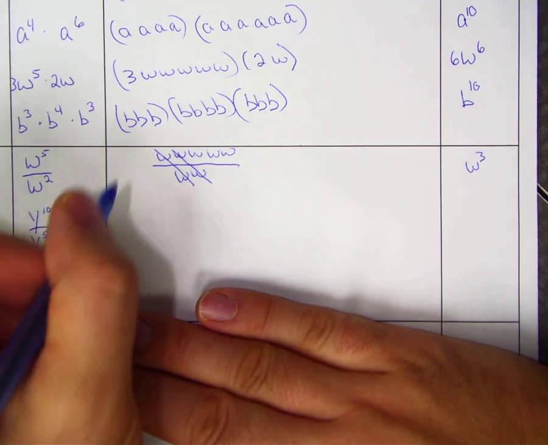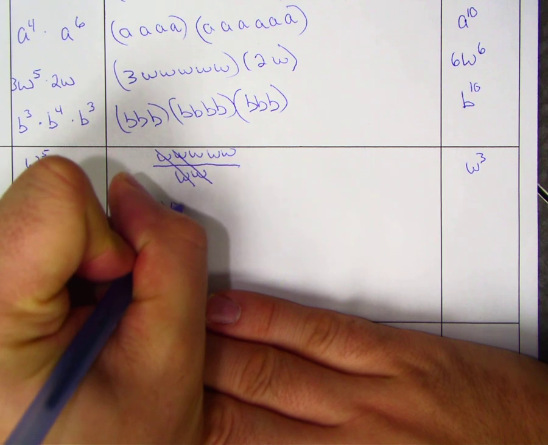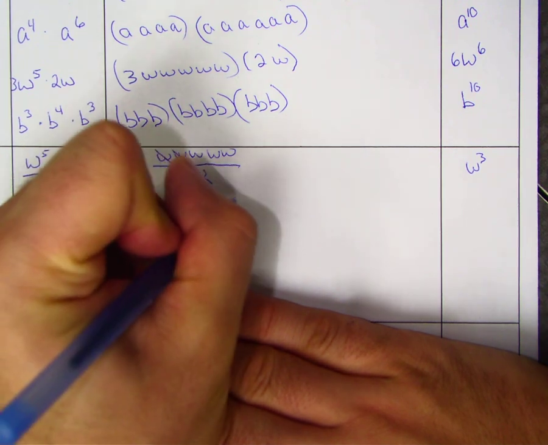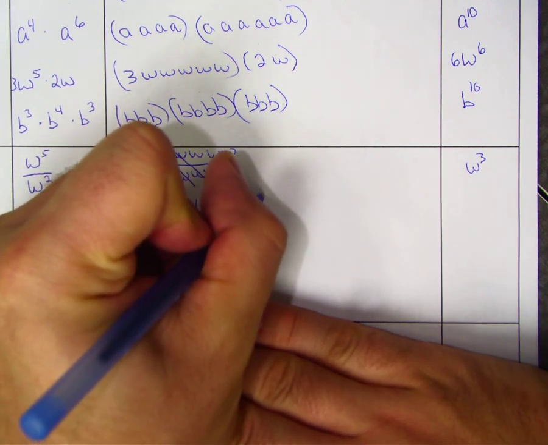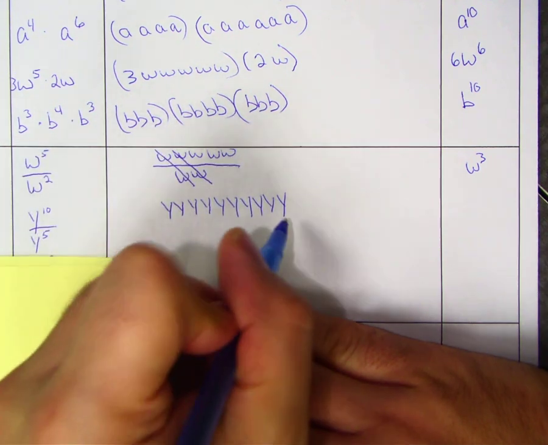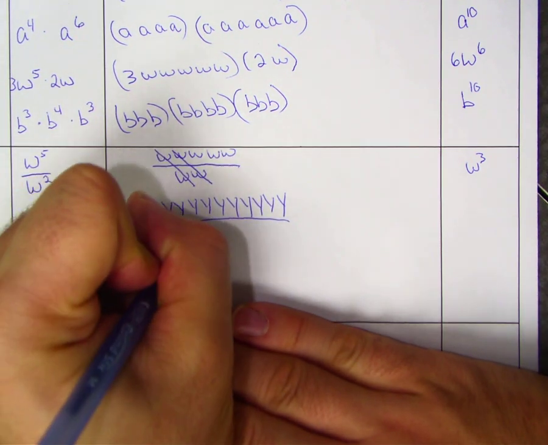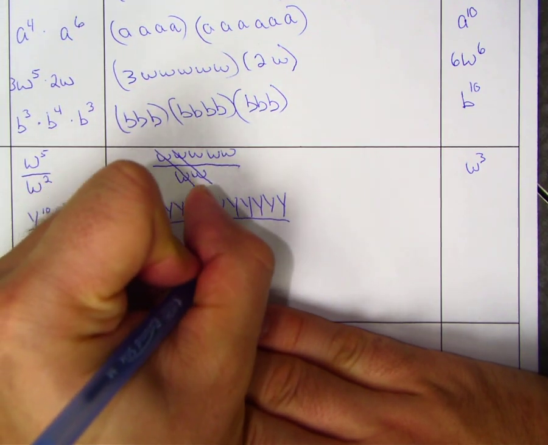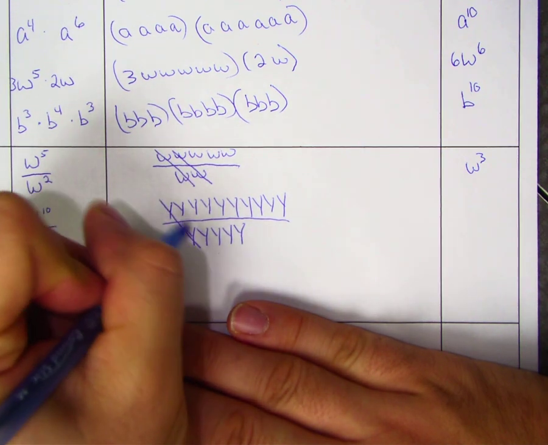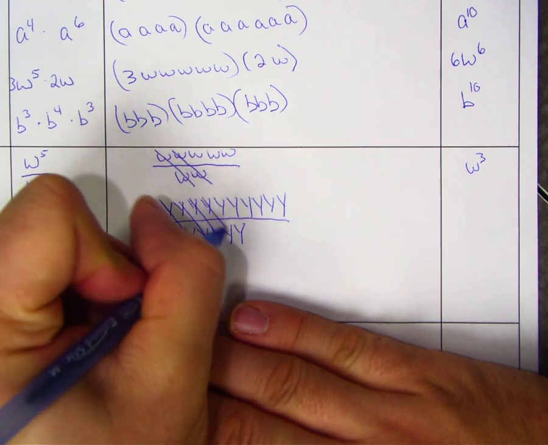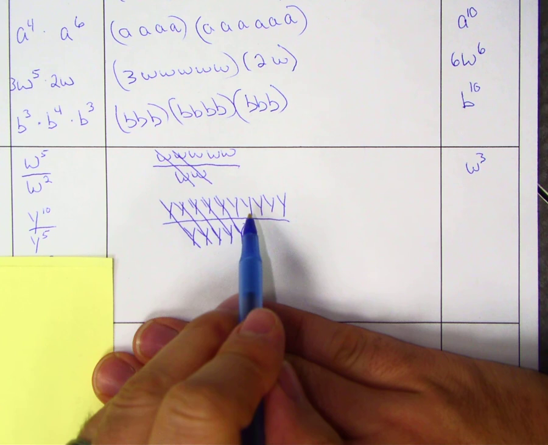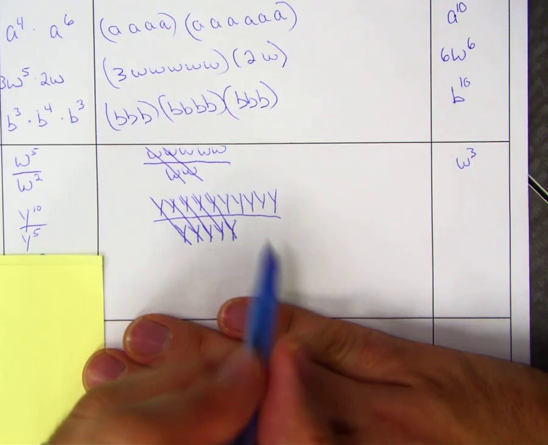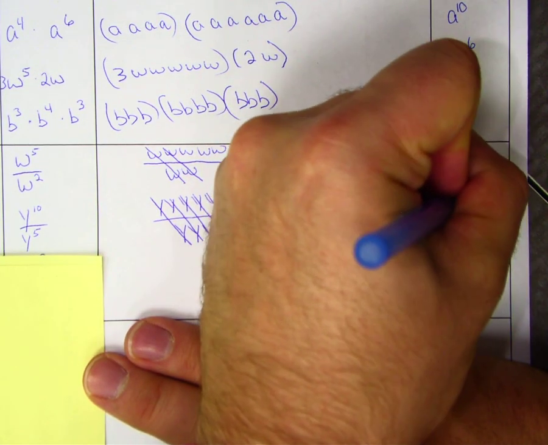Alright, let's try the next one. Y to the 10th over y to the 5th. So I've got 10 y's, 2, 3, 4, 5, 6, 7, 8, 9, 10 y's over 5 y's. 1, 2, 3, 4, 5 y's. So I can cancel these 5 y's out, and I'm left with 5 y's on the top. So y to the 5th.